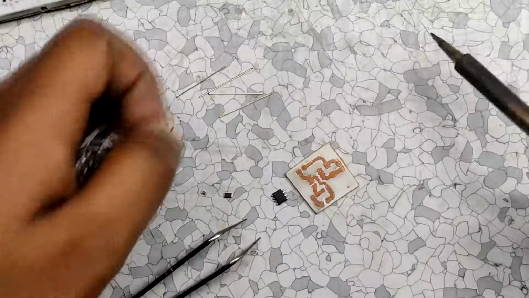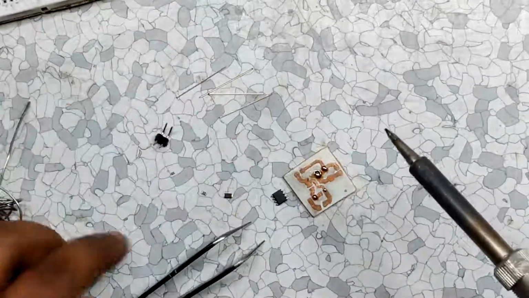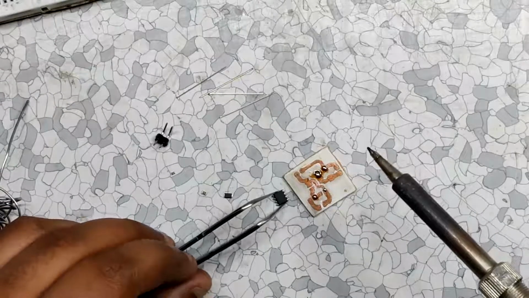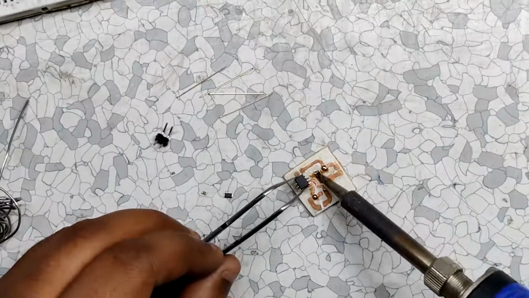The assembly process of this board is pretty simple. We only have to place a couple of components in this setup, which are these.